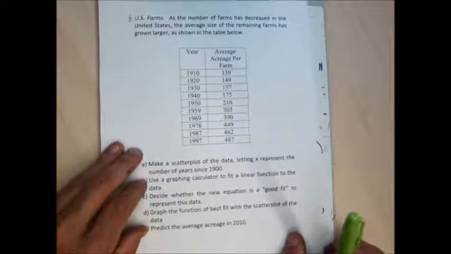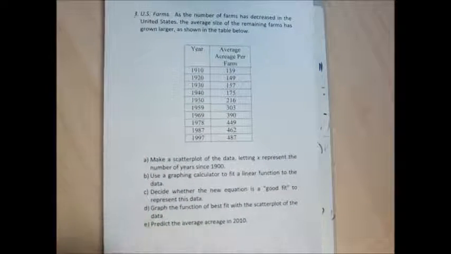I'm going to start this section with number 3, and so when you go to do the homework, you can skip number 1. I'm going to do number 3 for you. I'll do 3, 4, and 6, and I'll let you do number 5. It's a really short section.